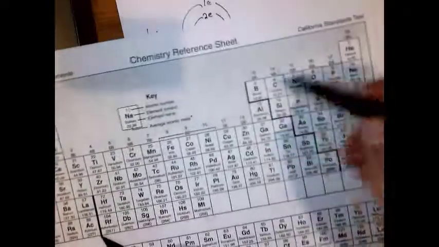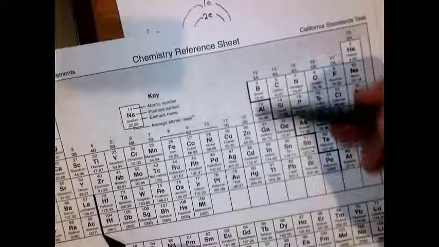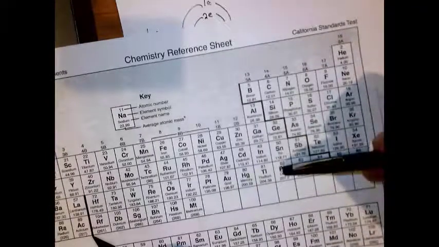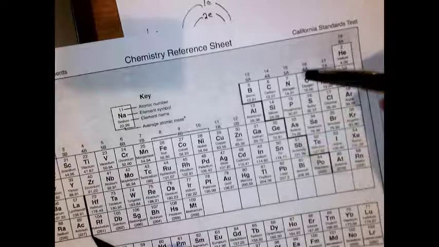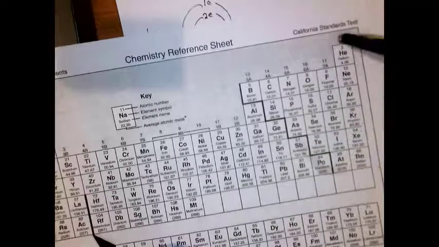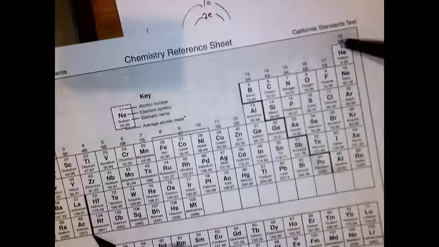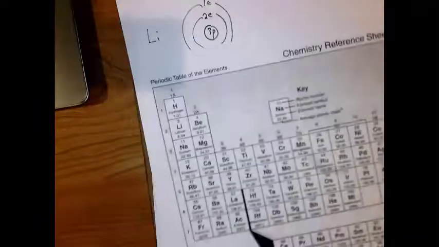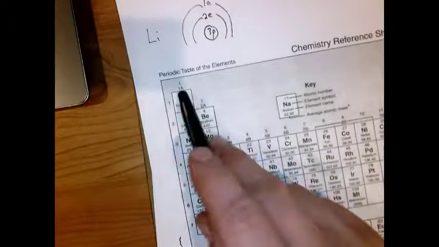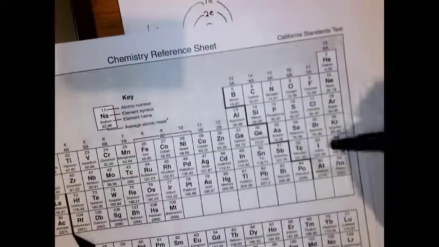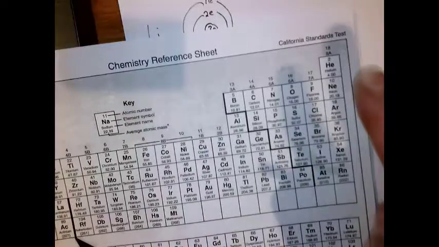But once we get to group 13 or 3A, they have 3 electrons in the outer shell. These have 4, 5, 6, 7, and then all of these in group 18 have 8, with the exception of helium, which only has 2. All right, so that's a nice little shortcut. These all have 1, 2, and like I said, skip the middle, 3, 4, 5, 6, 7, and then 8, with the exception of helium, which has 2.